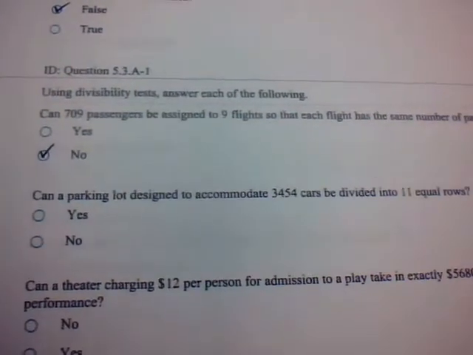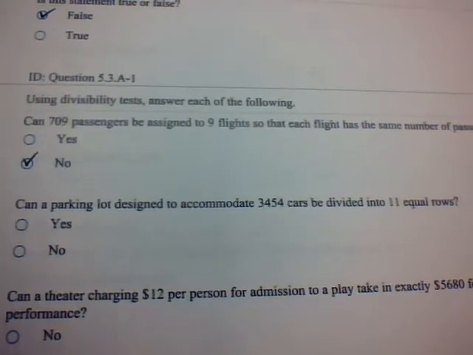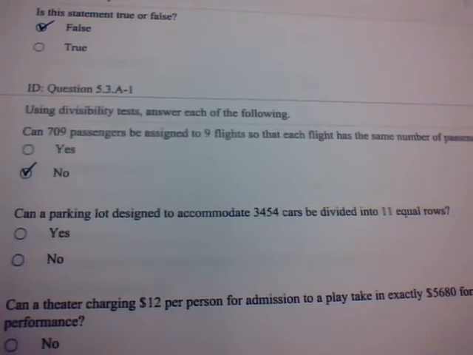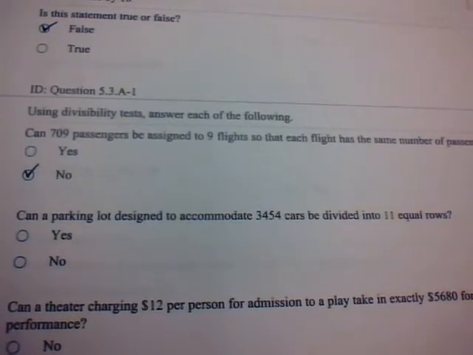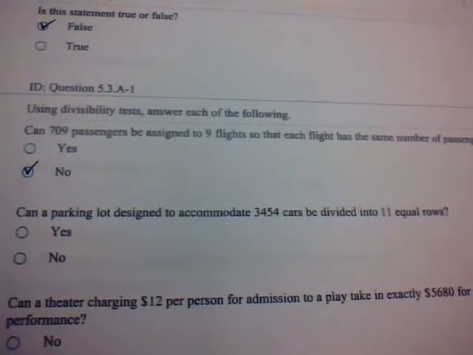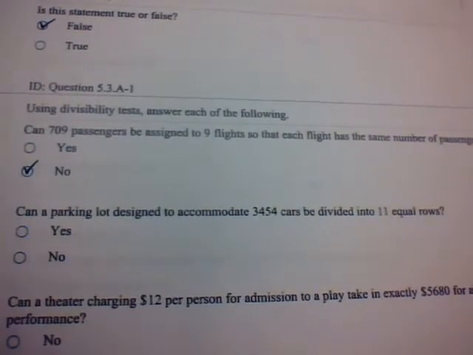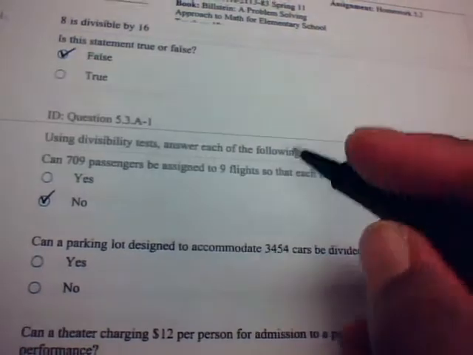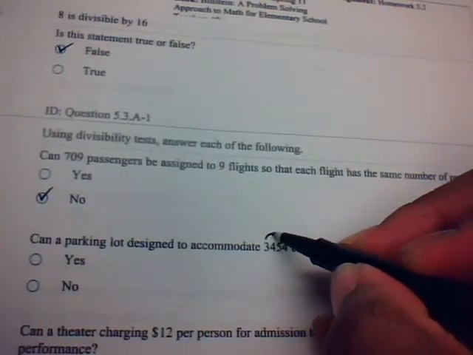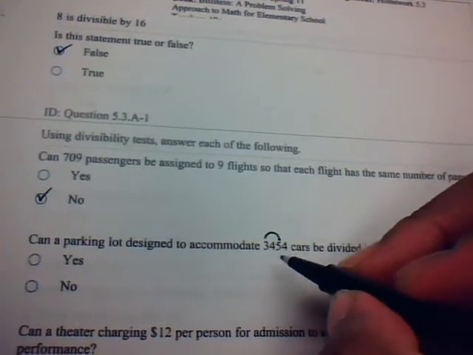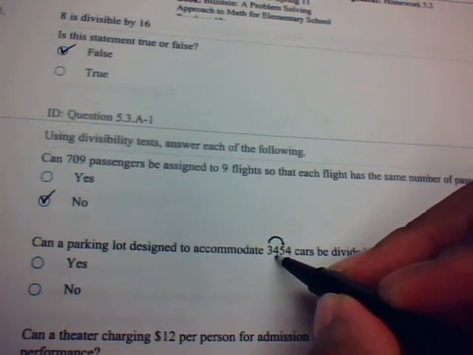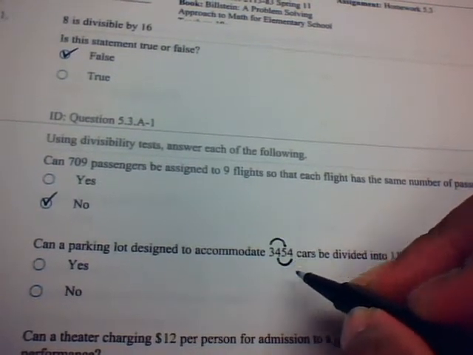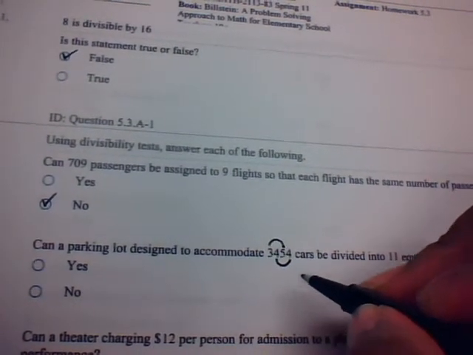All right, this next question is this. Can a parking lot designed to accommodate 3,454 cars be divided into 11 equal rows? Well, there is a divisibility rule for 11. That means that the sum of the first and the third number minus the sum of the second and the fourth must be divisible by 11.